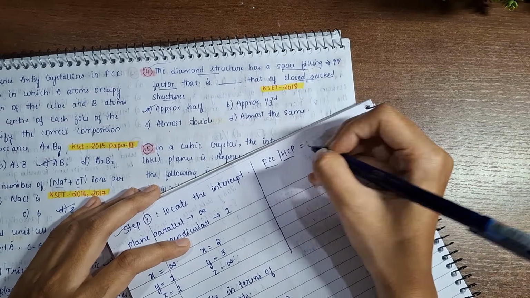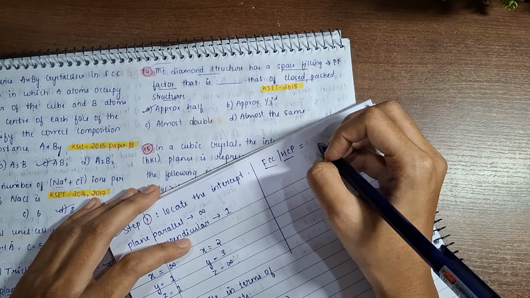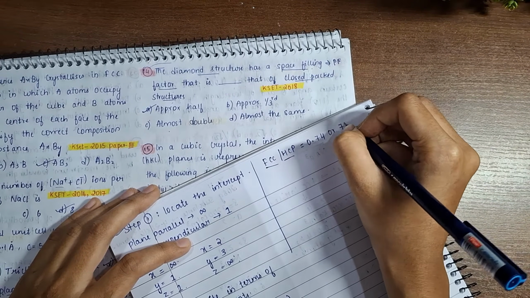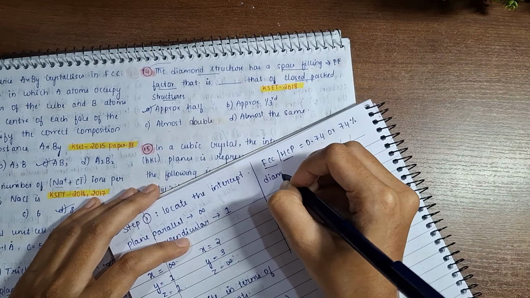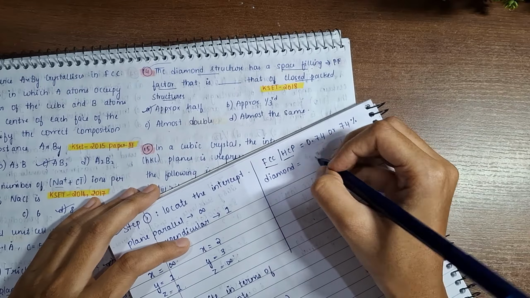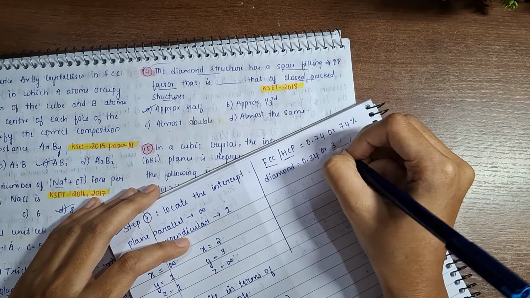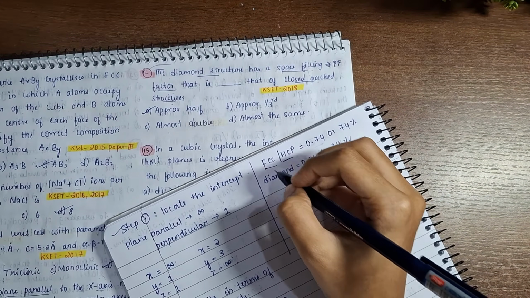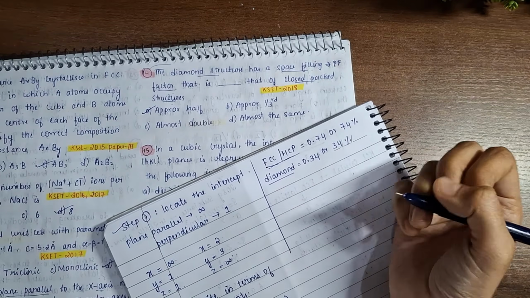In the last video we saw that the packing efficiency of FCC and HCP is the same, that is 0.74 or 74%. So we have to remember that the packing fraction for diamond is 0.34 or 34%. They have asked the relationship between the packing fraction of the closed pack structure and the diamond.